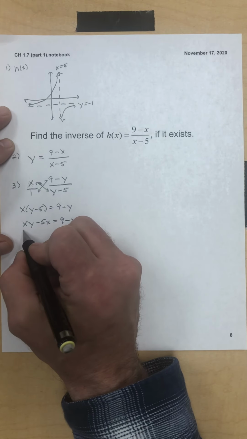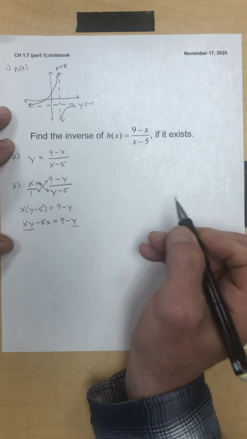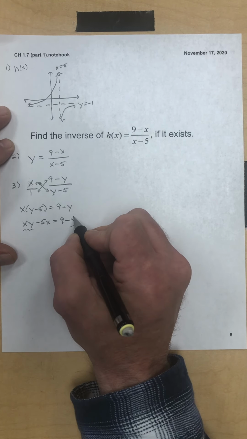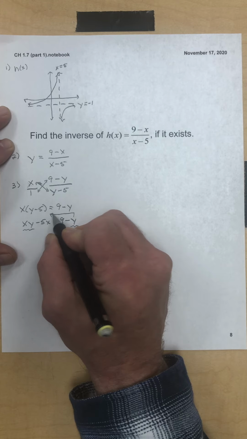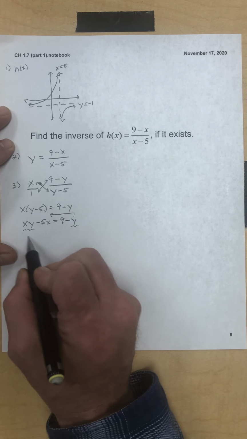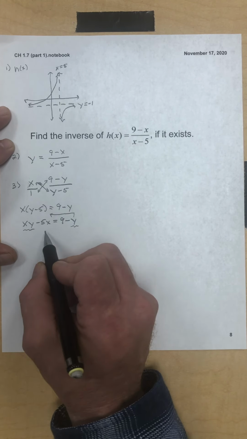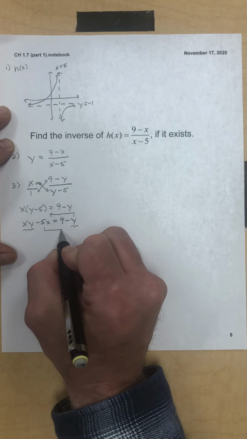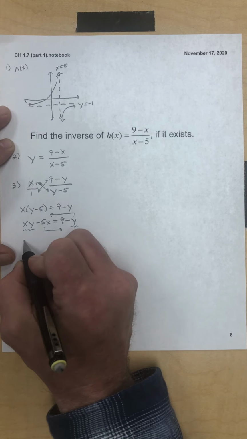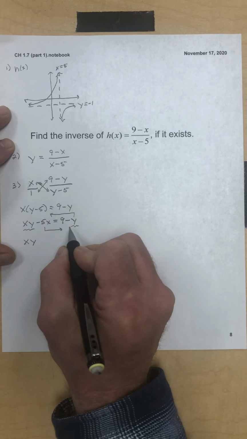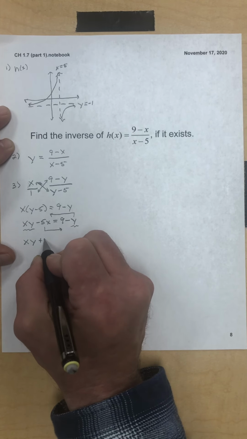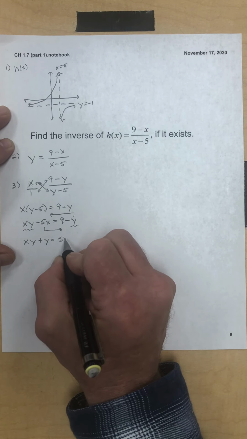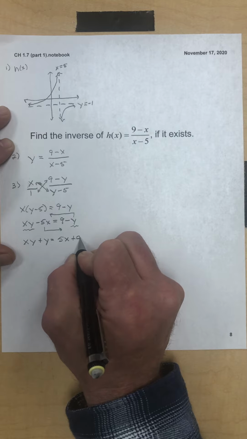Okay, so I have to get this term and this term together on the same side. So I'm going to leave that term on the left, and I'm going to bring this guy over. I'm collecting all the terms with y on the left-hand side, which means everything else has to be on the right-hand side. So this guy has to move over to the right. So when I do that, I get xy, this would become plus y, equals, that'll go over and become positive, so that's a positive 5x plus the 9.